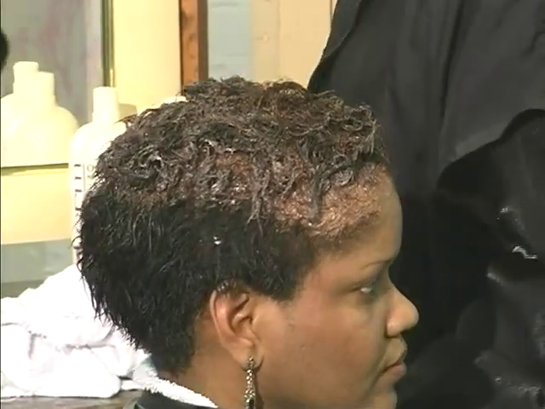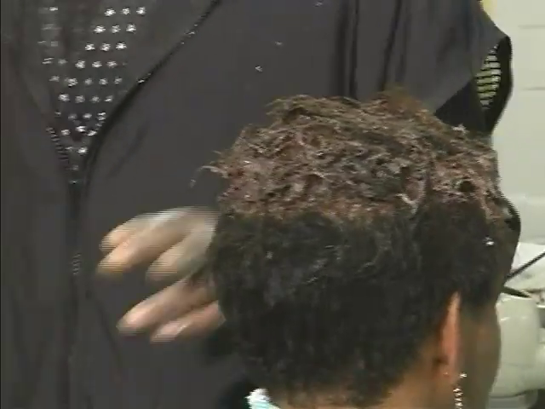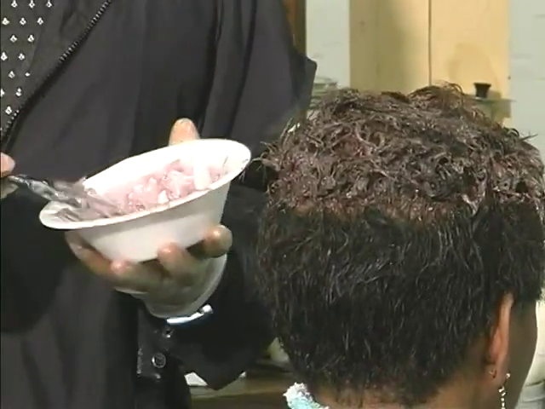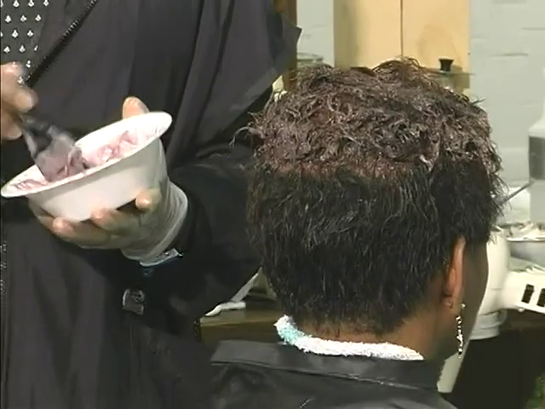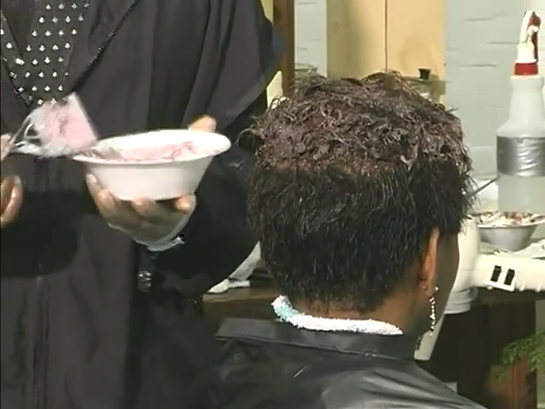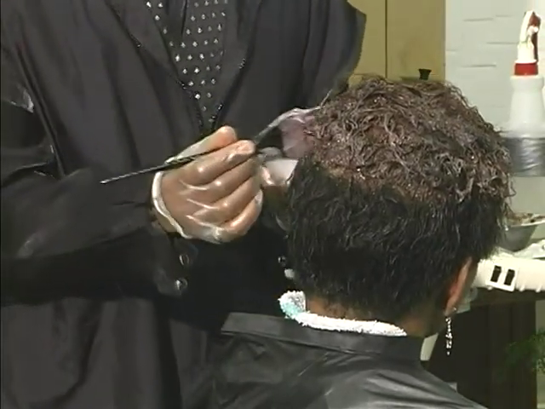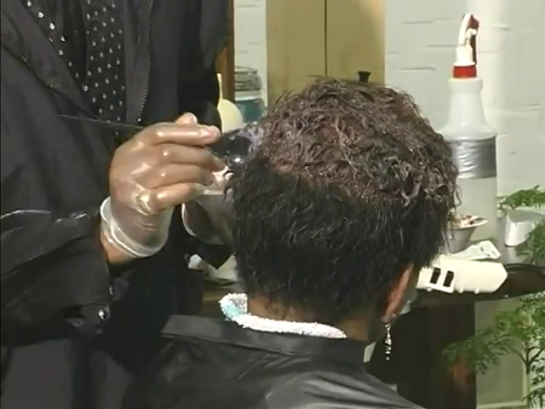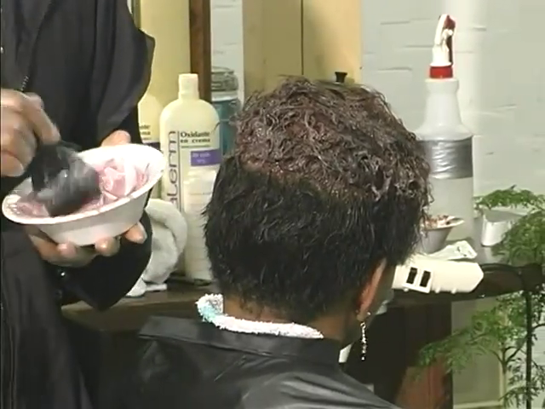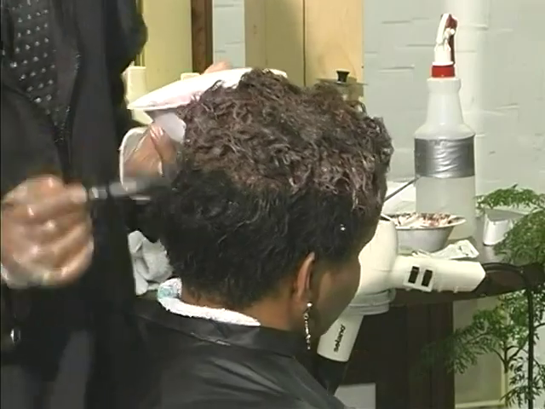Now we're going to take our color and do it very lightly, going around through this particular region right here. Remember, this is zone coloring, and we want to fade this coloring because we're going to cut her hair.